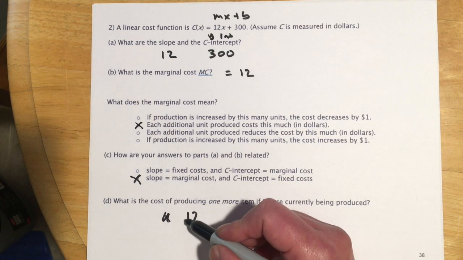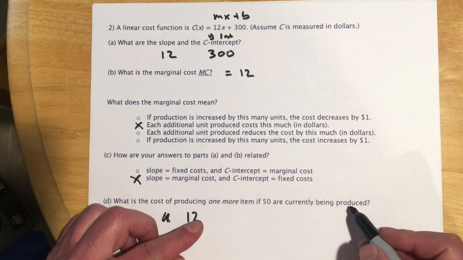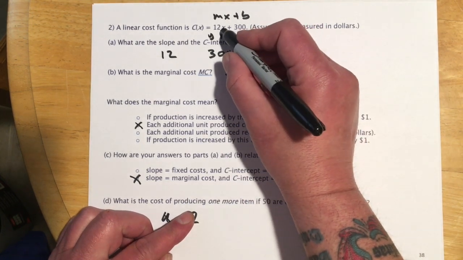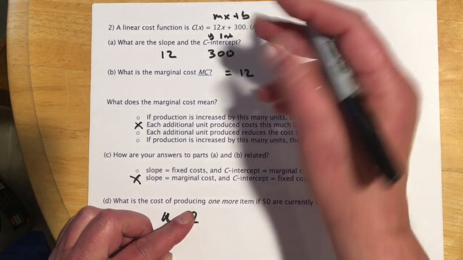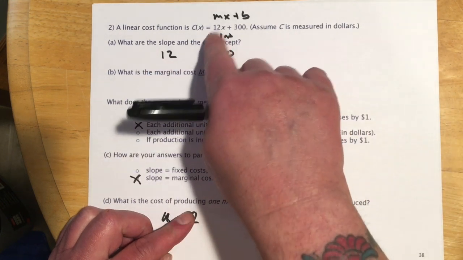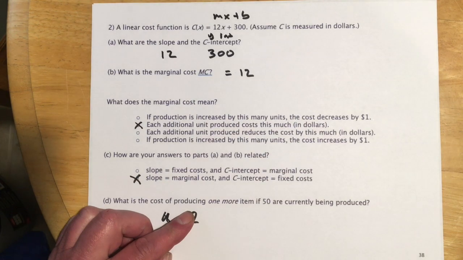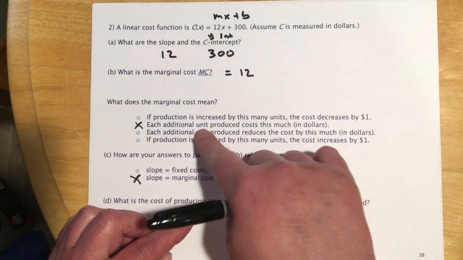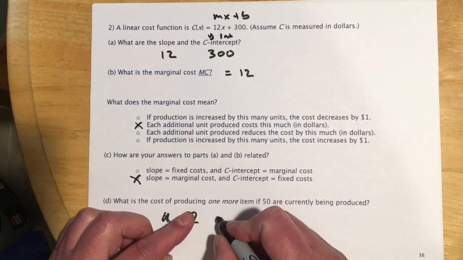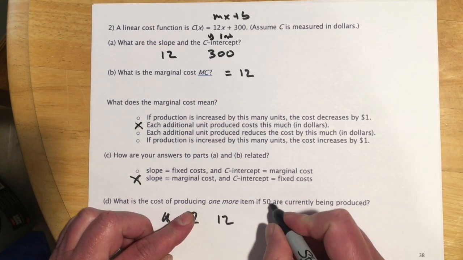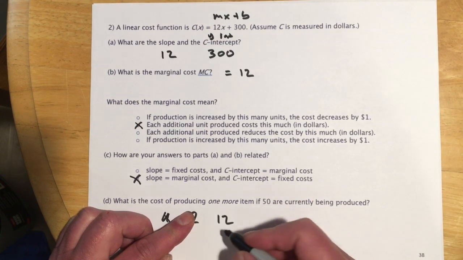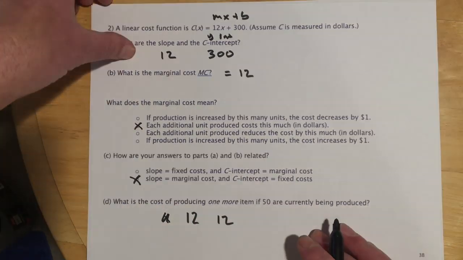So D, what is the cost of producing one more item if 50 are currently being produced? So with this, I could put in 50 and then put in 51 and then subtract those. And what I'd find is it comes out to 12. Because remember, 12 is that marginal cost, and the marginal cost is each additional unit produced this much in dollars to make. So for each additional unit, it's 12. So it doesn't matter if it's between 50 and 51 or 1,000 and 1,001 in this case. It would still be $12.